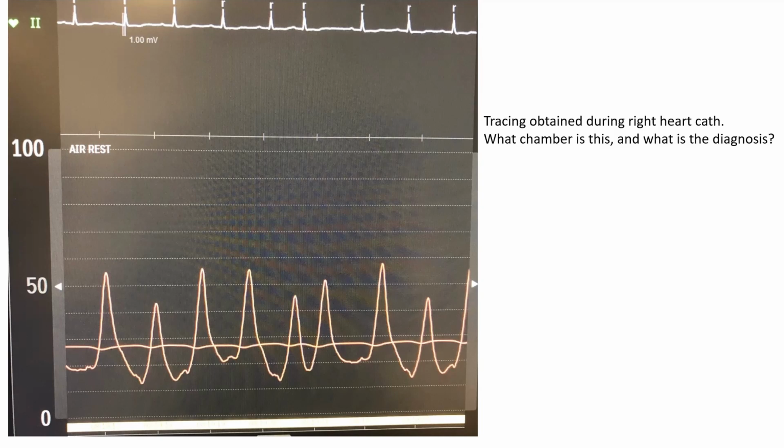The 2 questions now: how do you define large V wave, and what is the diagnosis implied by a large V wave? What's the most common diagnosis implied by a large V wave? So 1, the definition of large V wave. We call it large V wave when it is 10 millimeter higher than the mean of the left atrial pressure. So we see the mean here is about 27 millimeter of mercury. If that V is higher than 10 plus 27, it's a large V wave.